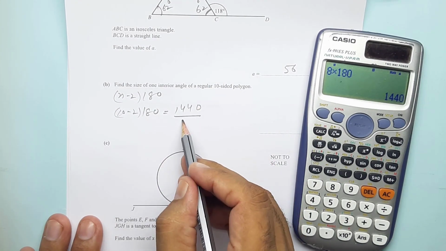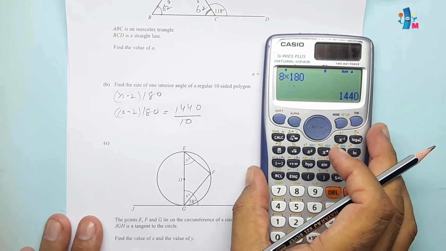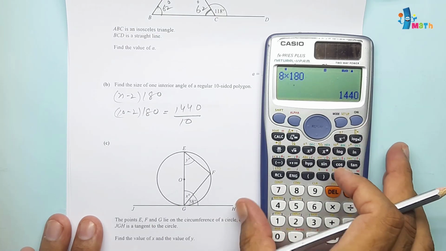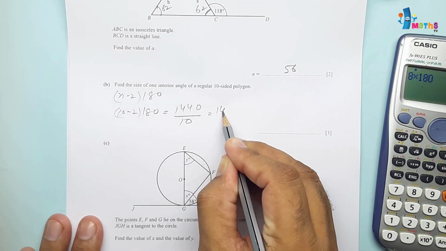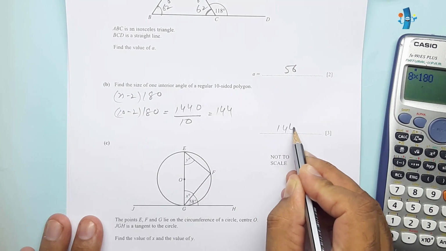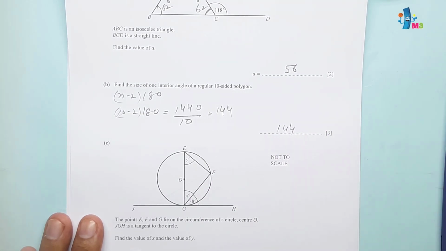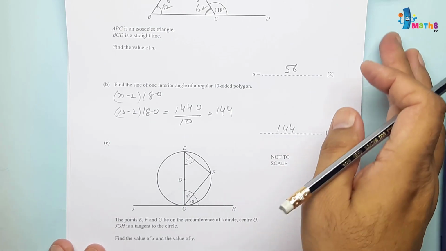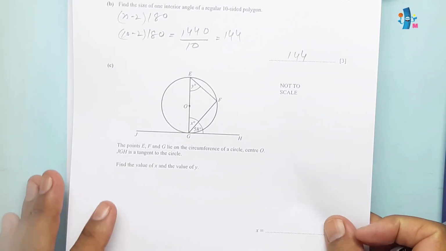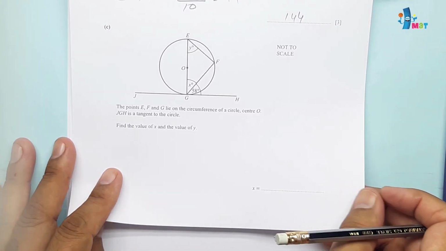So this will be divided by 10 because there will be 10 angles, so it will be 144. So interior angle will be 144.